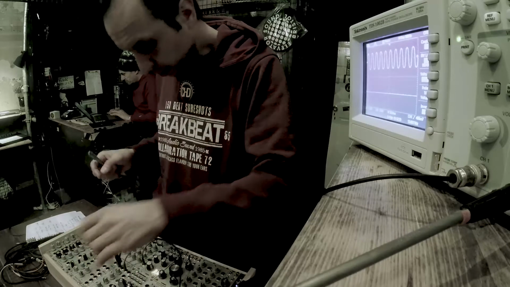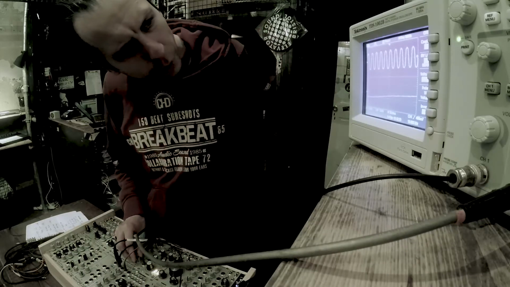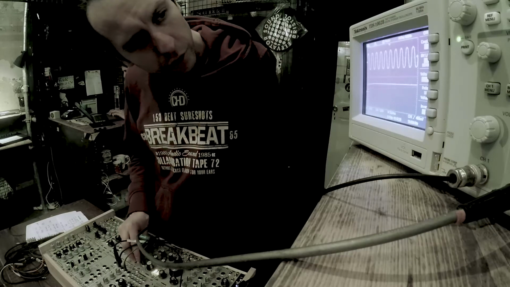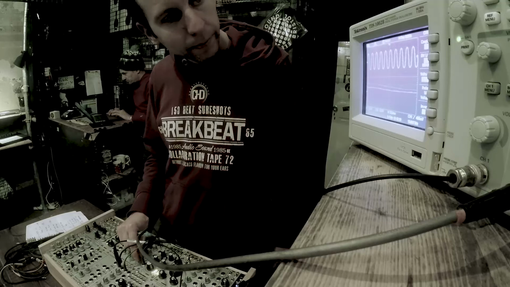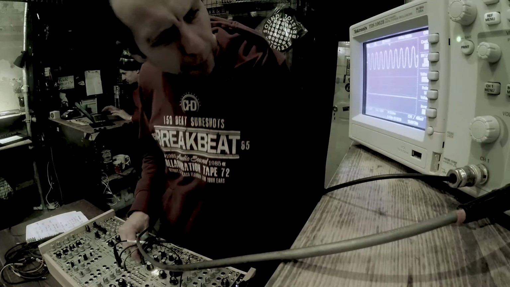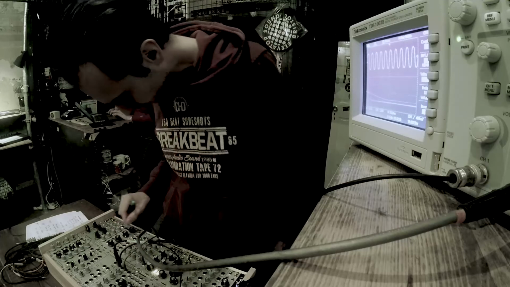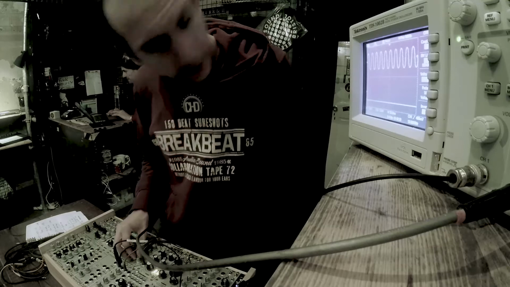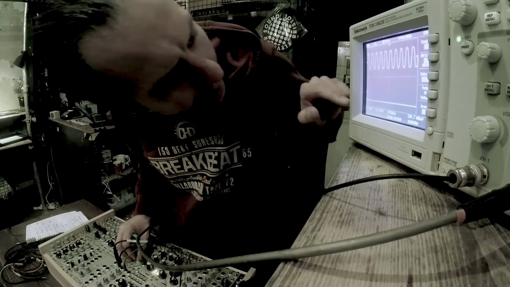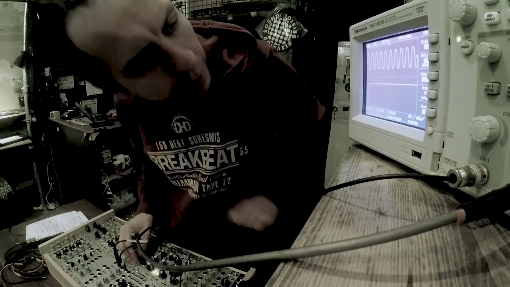Then on the second channel, what I have here is a DC voltage, so it's flat. I can control it with this dial, and I can go from minus 5 and a bit to plus 5 and a bit as well.